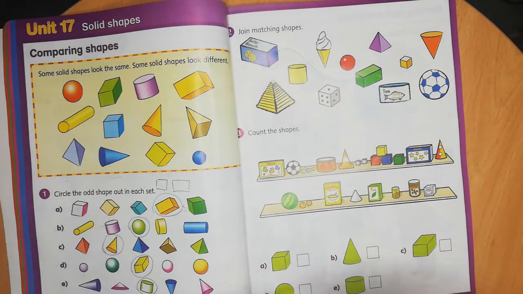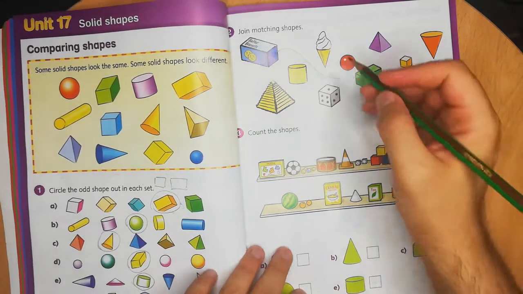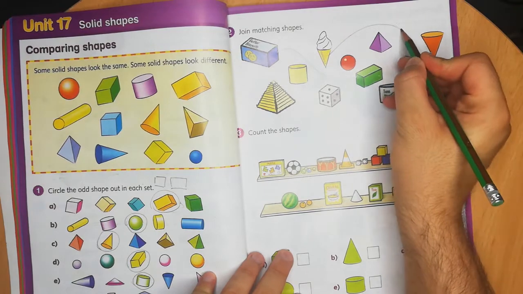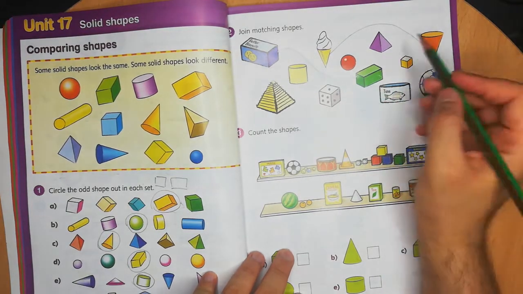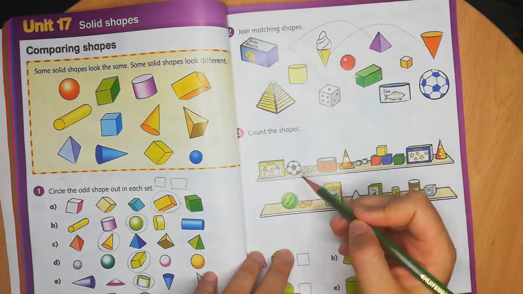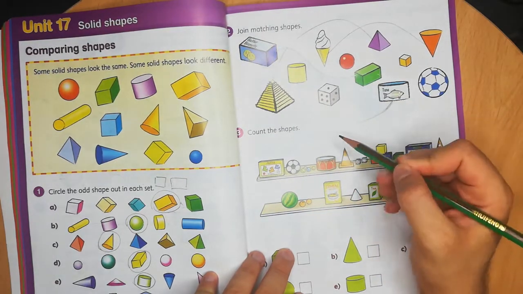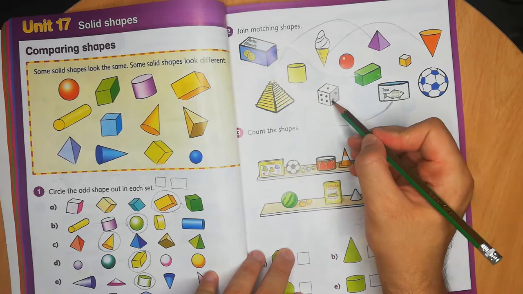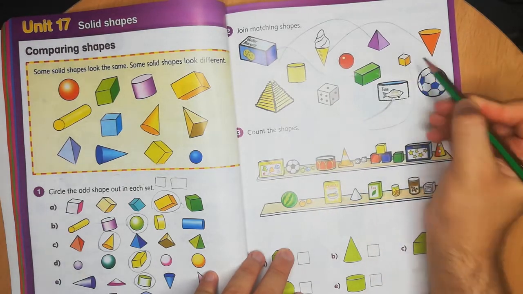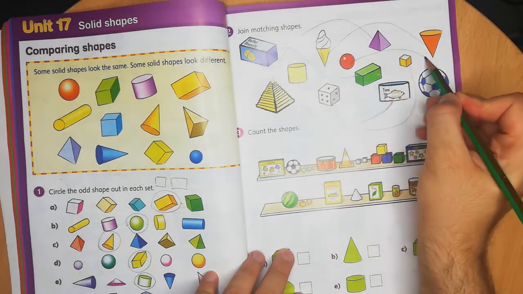Okay, if you paused the video and you play it again, let's check and see if you answered them correctly. A cone, an ice cream cone goes with this cone. A pyramid goes with this pyramid. Tuna can, this looks like a cylinder. A cube is matched with a cube. A sphere is matched with a ball.